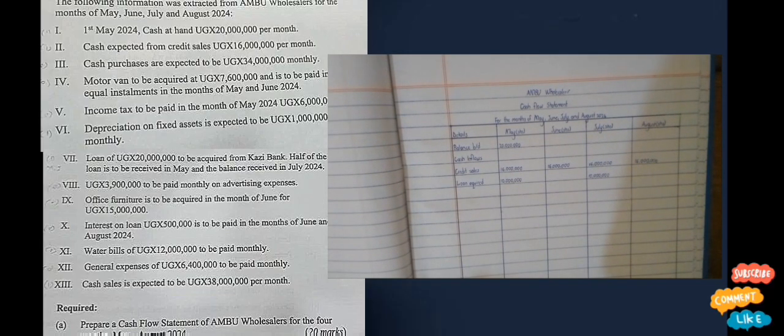Okay, so we have our two transactions that show that cash has been flowing into the business.